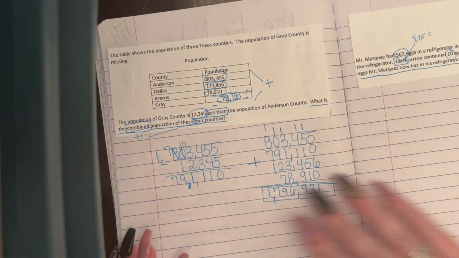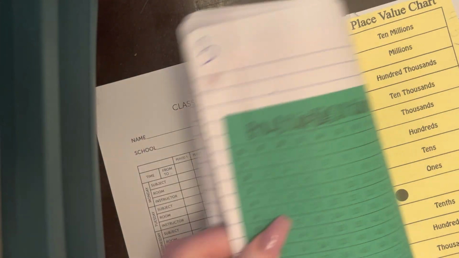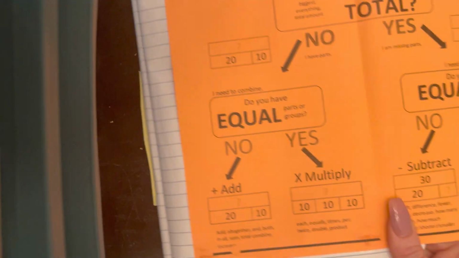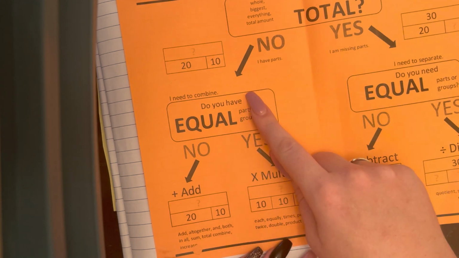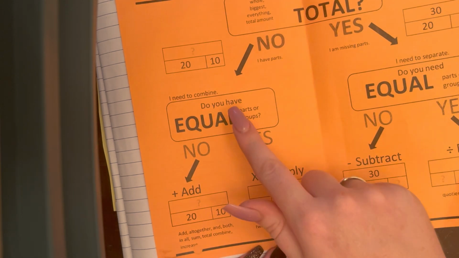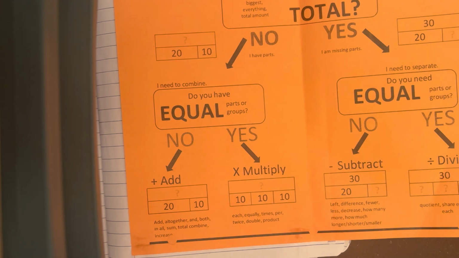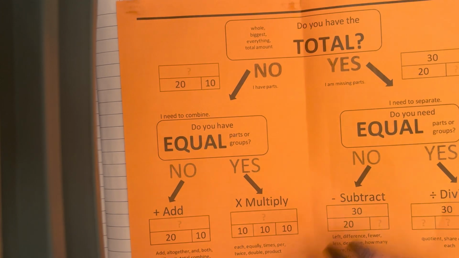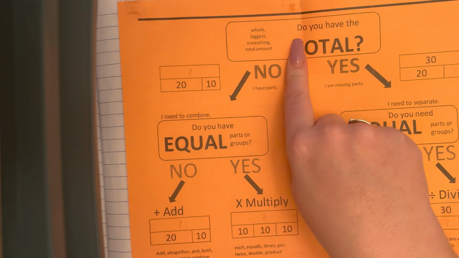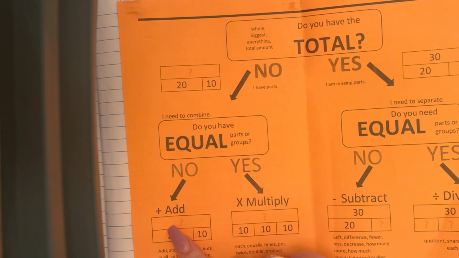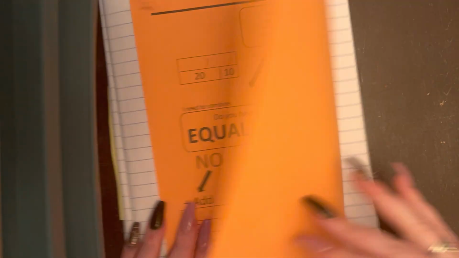Okay, so do we have the total of how many eggs are already in the carton? Sorry, let me get there. Do we have the total of how many eggs are already in the carton? No. Do they want equal groups? Yes, each carton has 10 eggs, so we are multiplying first. Okay, then after we multiply, they want to know how many eggs are in the fridge. So do we have the total number of eggs in the fridge? No. Are they going to be equal then? No, they are not after that. So we're going to multiply and then add.